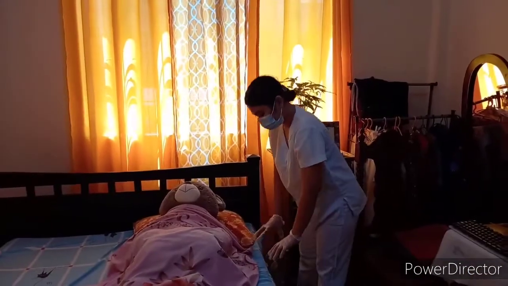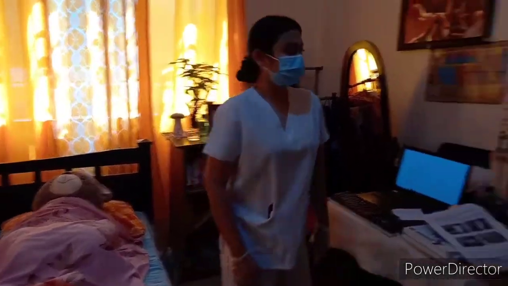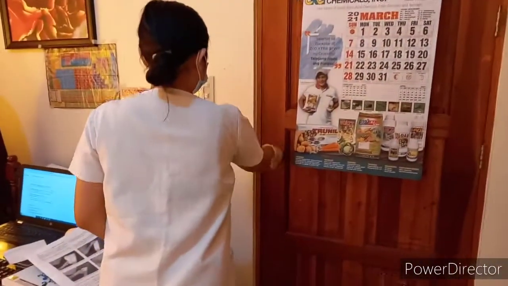Wash, rinse if necessary, and dry the foot. Pay particular attention to the areas between toes. Apply appropriate emollient.